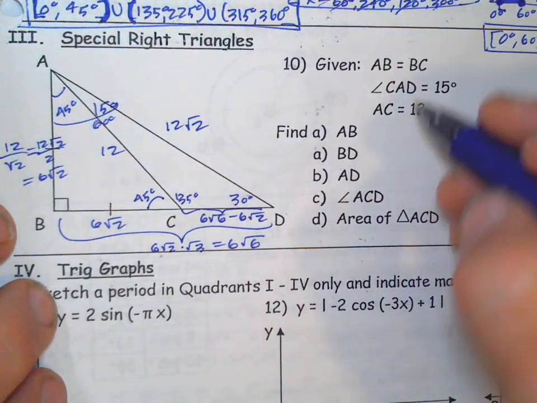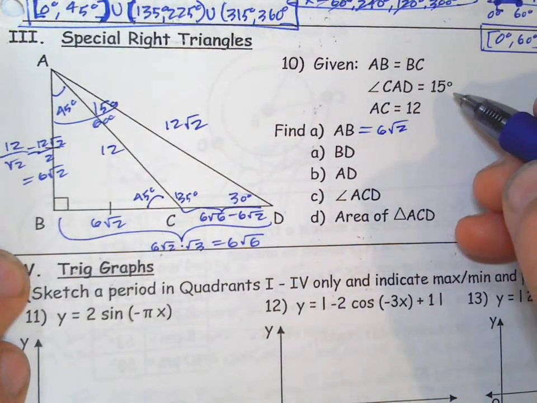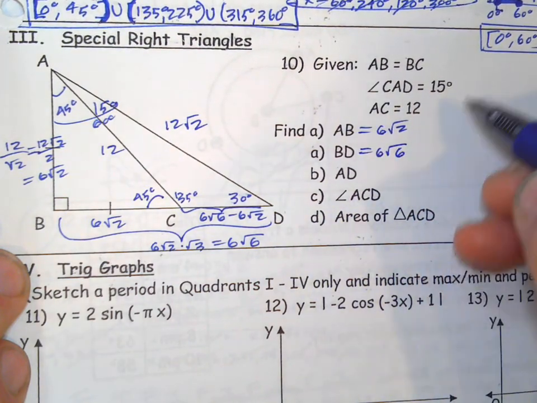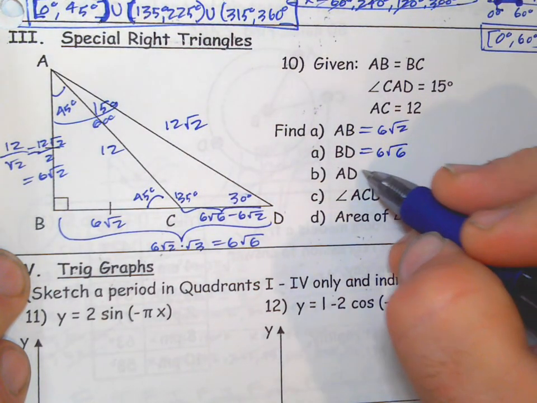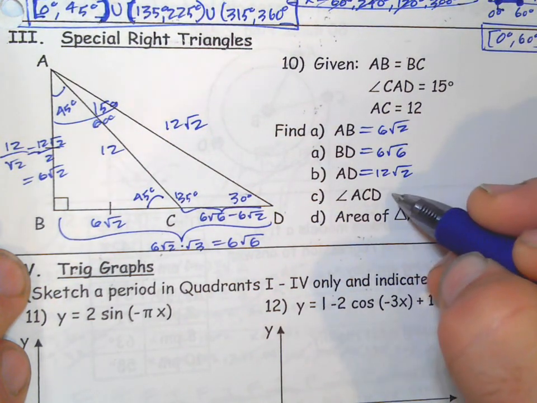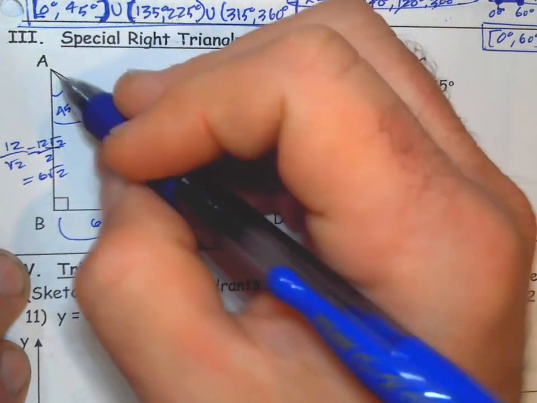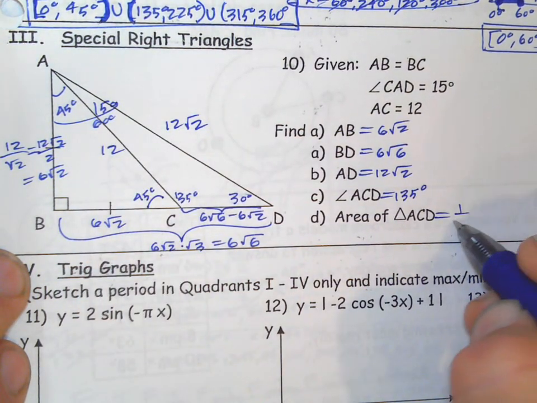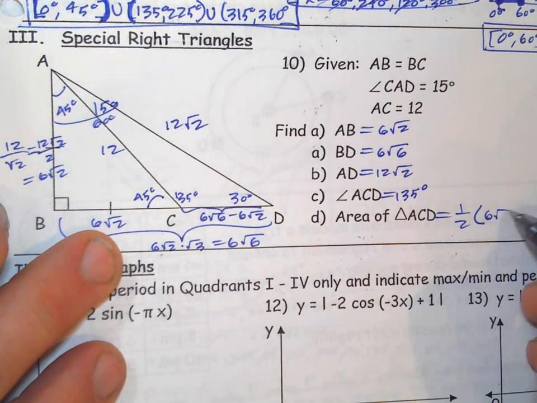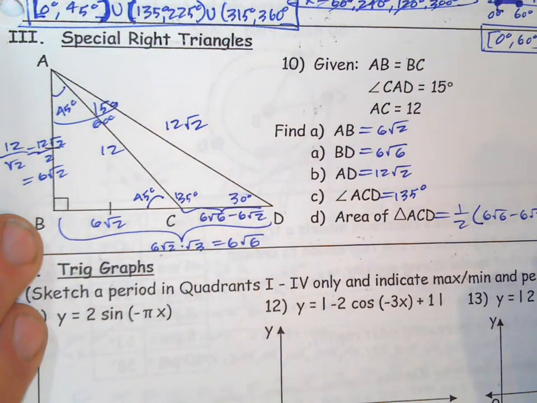So AB is 6 root 2. BD is 6 root 6. AD is 12 root 2. The angle ACD is 135 degrees. The area of ACD, that's this triangle, would be 1/2 base times height. Well, I would probably use that as your base, 6 root 6 minus 6 root 2. And the height I would use over here, 6 root 2.